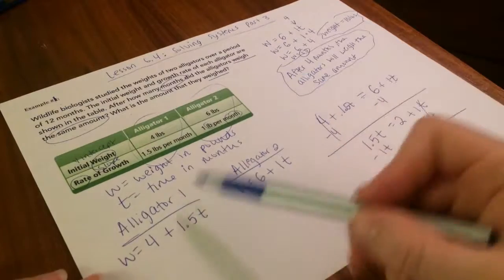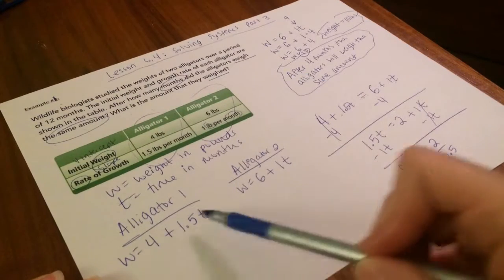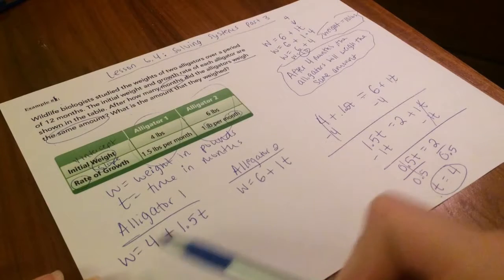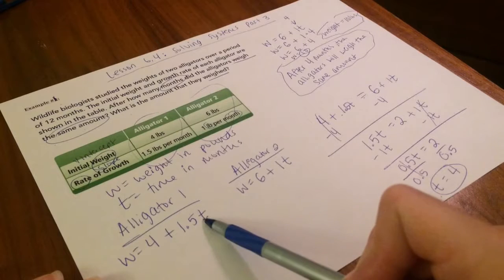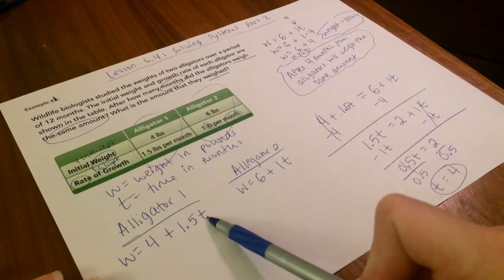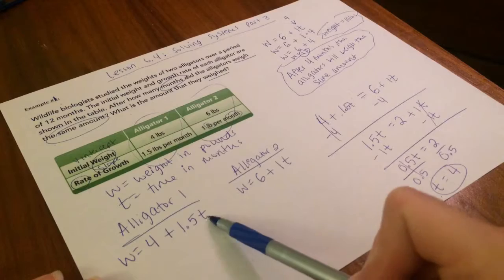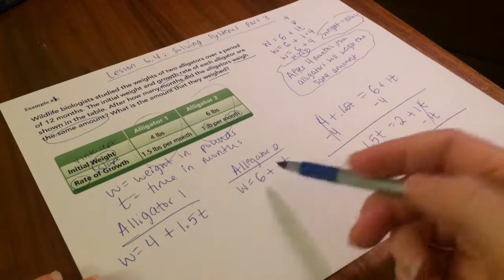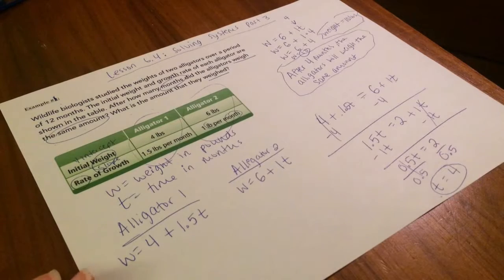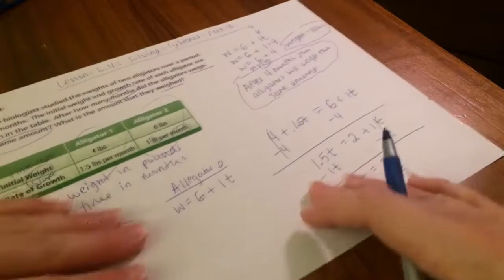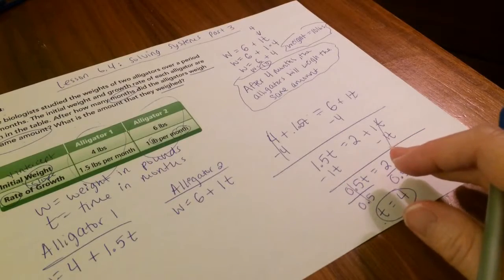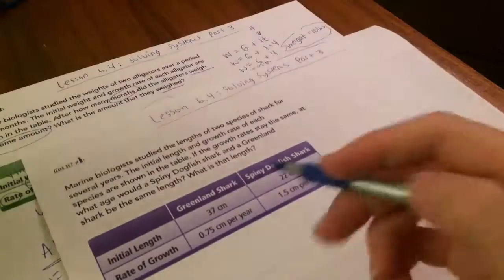All right, and it would be the same in the other equation, right? If we substitute in 4 months here, it would be 4 plus 1.5 times 4. 1.5 times 4 is 6. 4 plus 6 is 10, so it's the same in both equations. All right, now I'm going to have you try, before you watch the video, try the got it number 1.